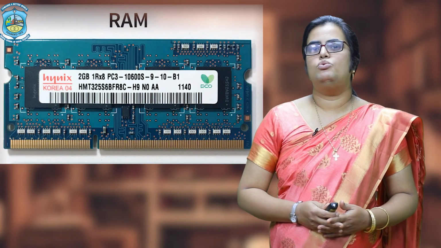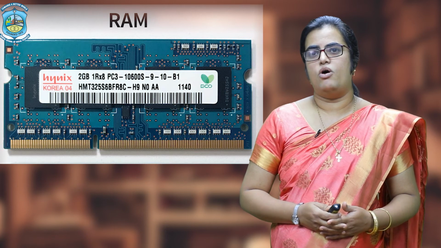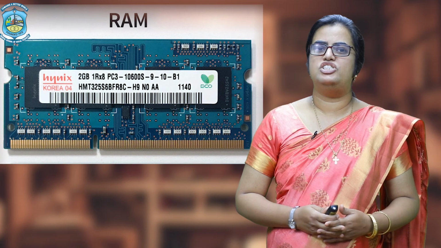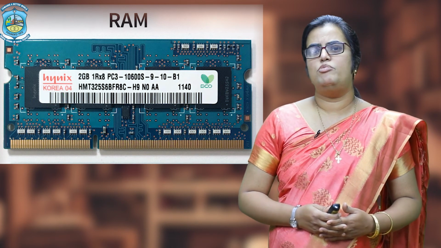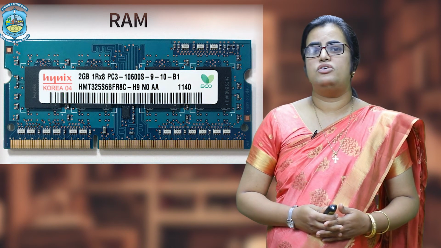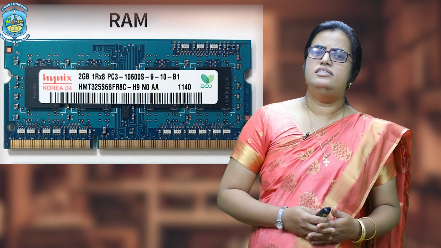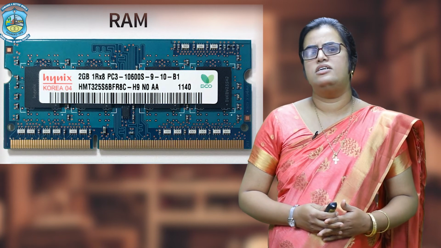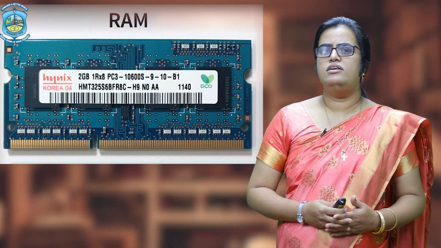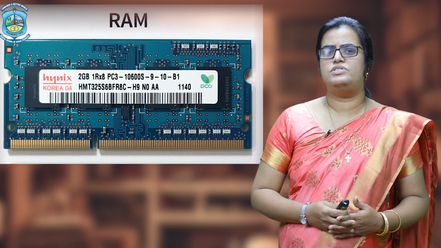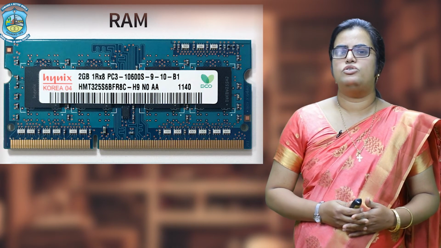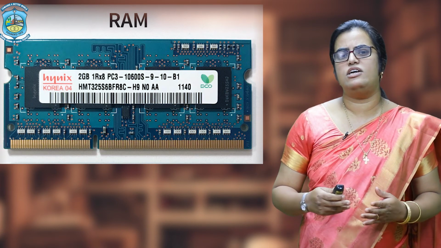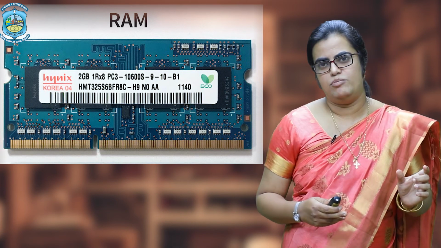Now let us come to what is Random Access Memory or RAM. It is a form of computer memory that stores data and machine instructions that are currently being used and which can be accessed randomly. In other direct access storage media such as hard disks, CD read-writes, DVD read-writes, and other older magnetic tapes and drum memory, the time required to read and write data items varies significantly depending on the physical location of the data on the recording medium.